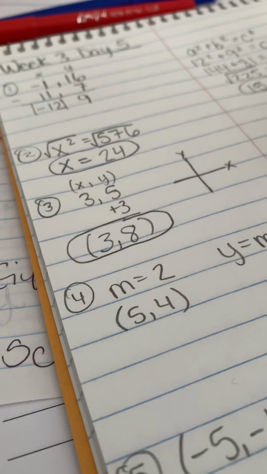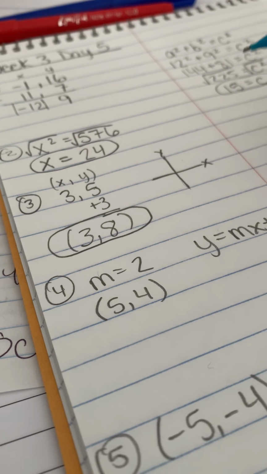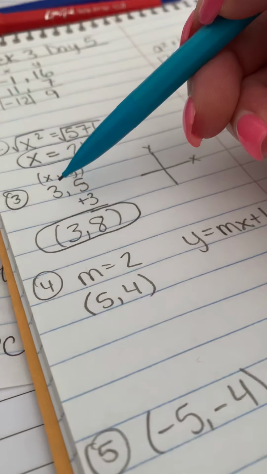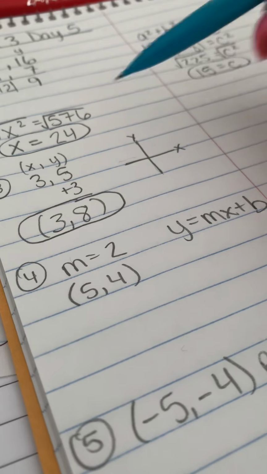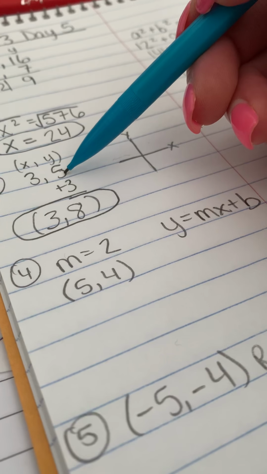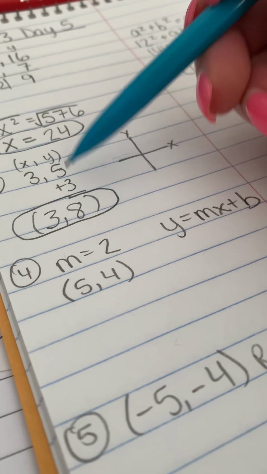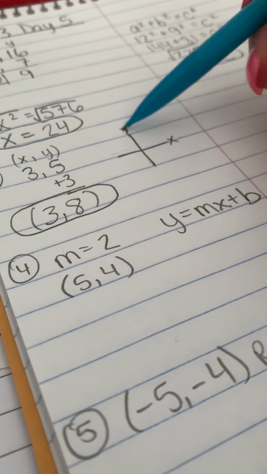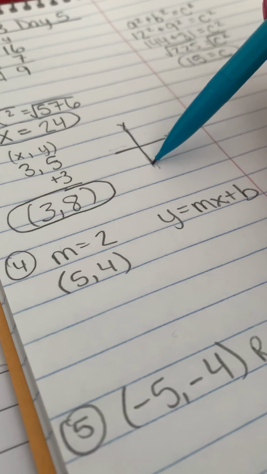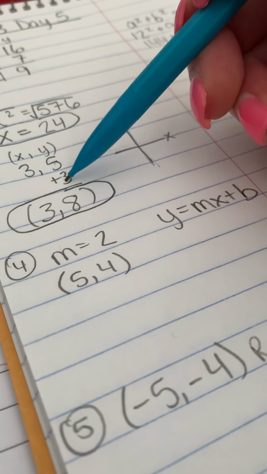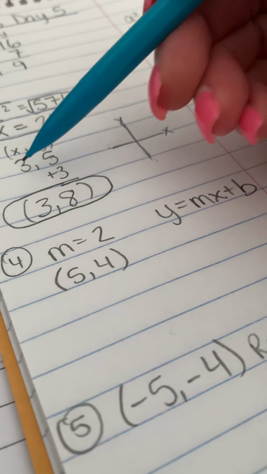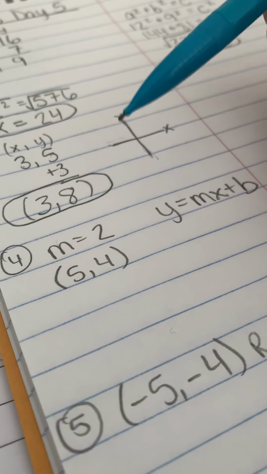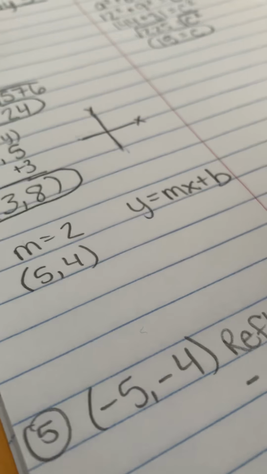If it said that we were going 3 to the right, then I would have added 3 to x because x goes left and right. Now, if it said I was going 3 down, then I would have subtracted 3 from the y because up and down is y. So that's the number that I'm going to add or subtract to. And left and right is x. So this is the number I would add or subtract to if I was going left or right.